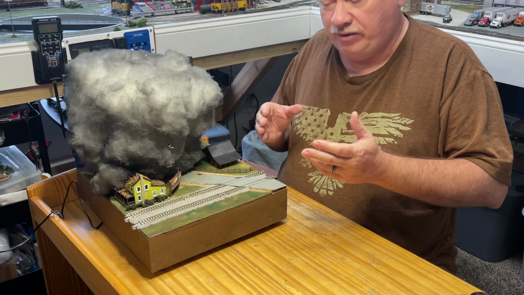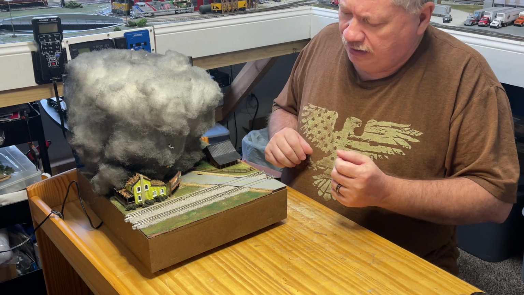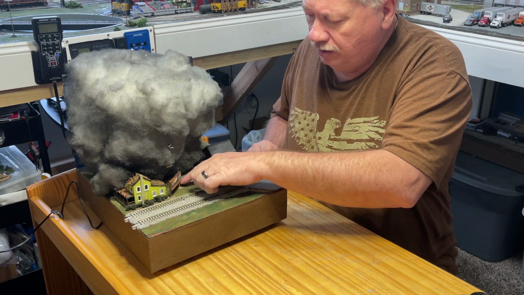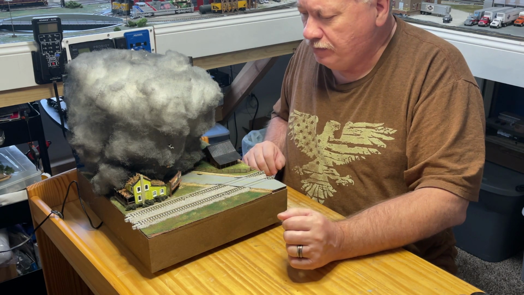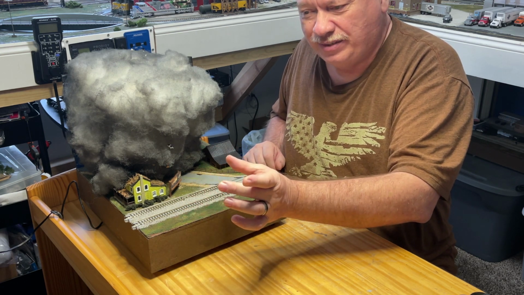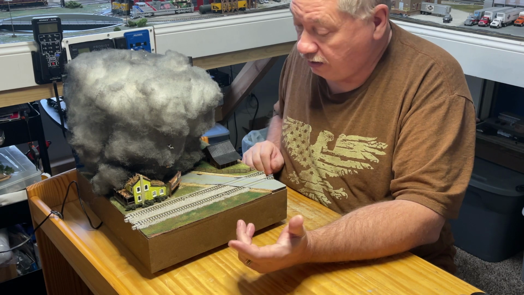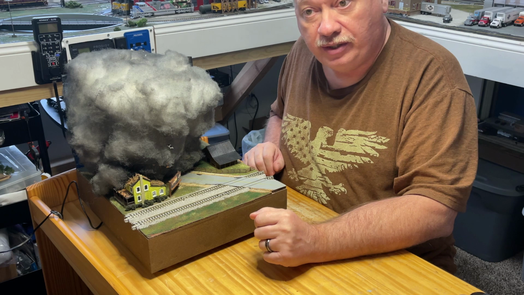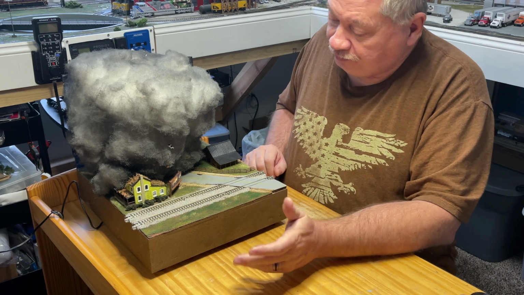I made the frame out of just some, let's see, I think it's just wood ties and stuff like that for HO scale stuff. And then made the frame for the billboard.